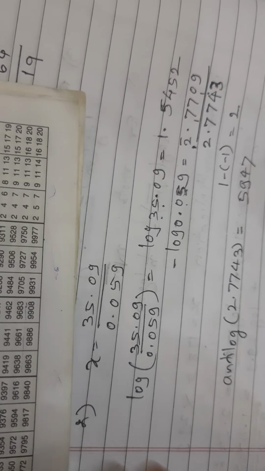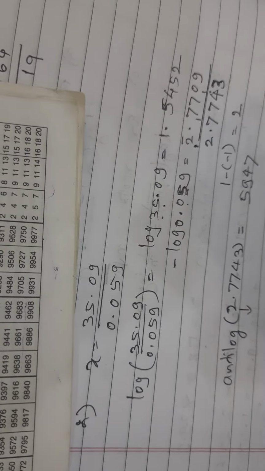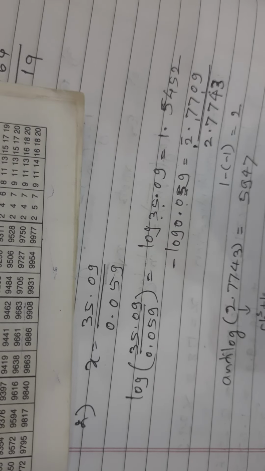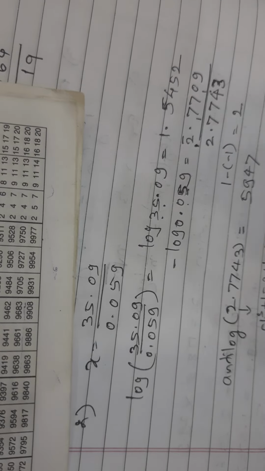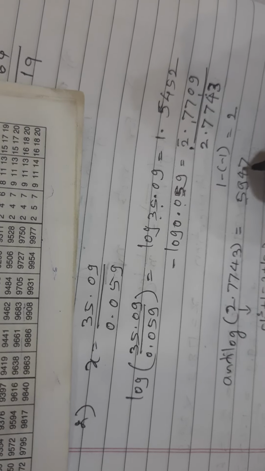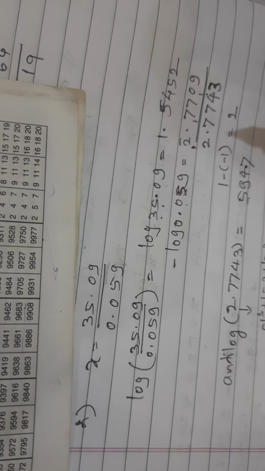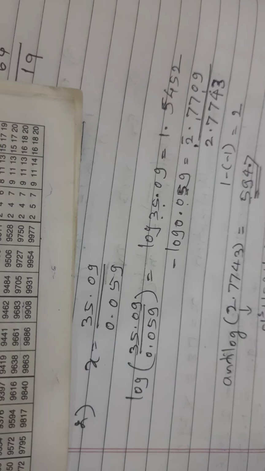5947. Now where do we have to give the decimal point? Here the characteristic is 2. Then characteristic plus 1, that is 2 plus 1, equals 3. After 3 digits, we have to give the decimal point here: 594.7. This is the answer of this problem.